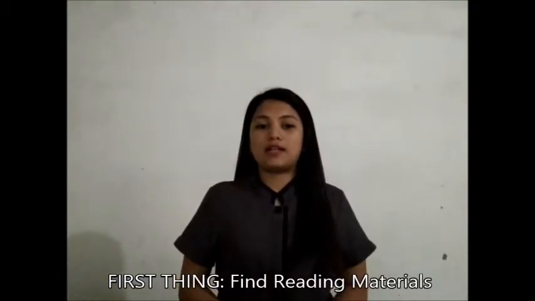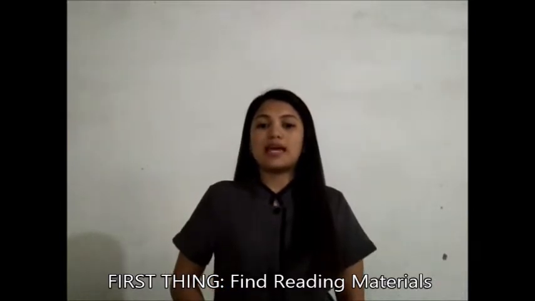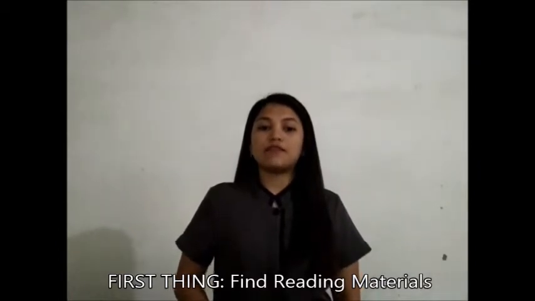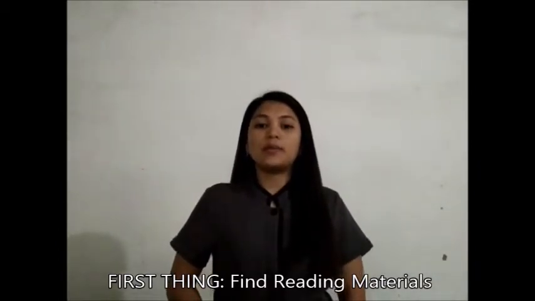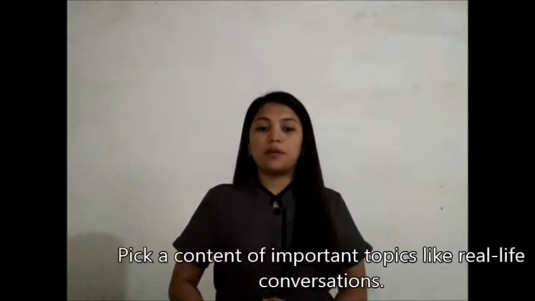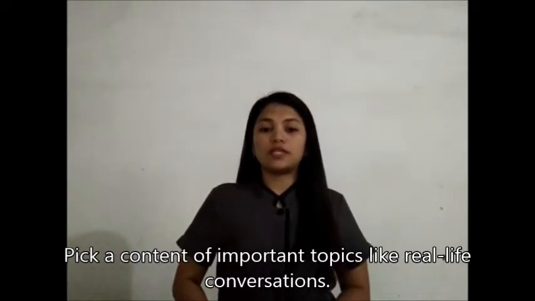The first thing you must do is to find reading materials. Find a book that is interesting for you to read. Scan it and check if the level of word difficulty is suitable for your level, and if it's suitable, you may now start reading it. But in this lesson, you must pick reading materials with content on everyday important topics, like real-life conversations between two people.